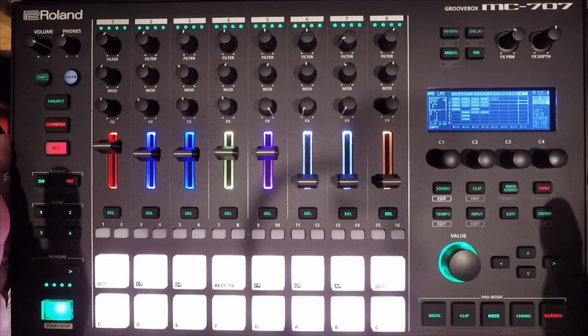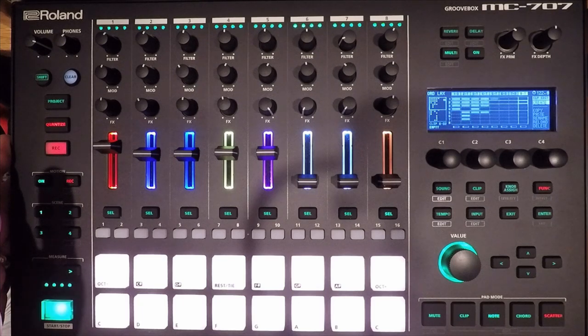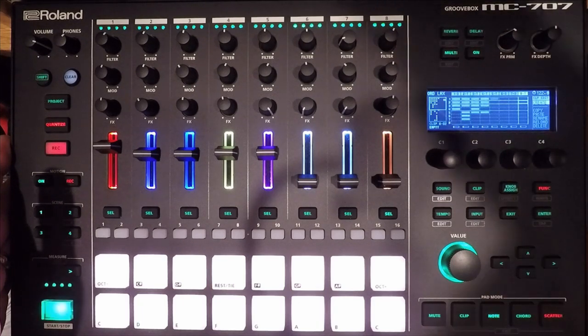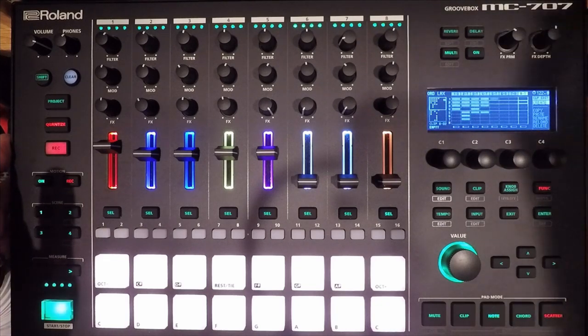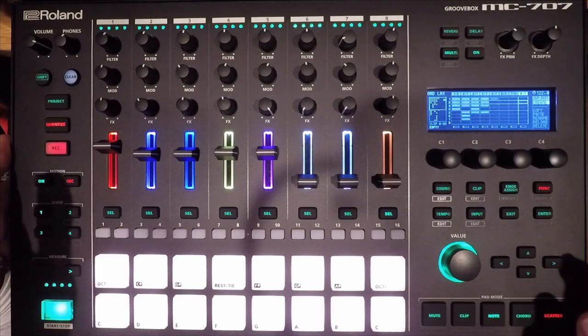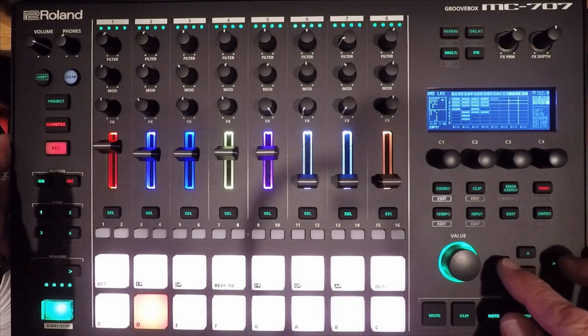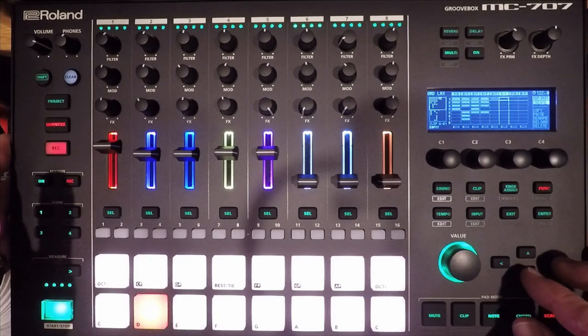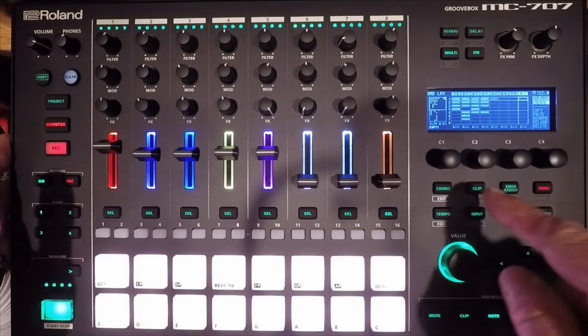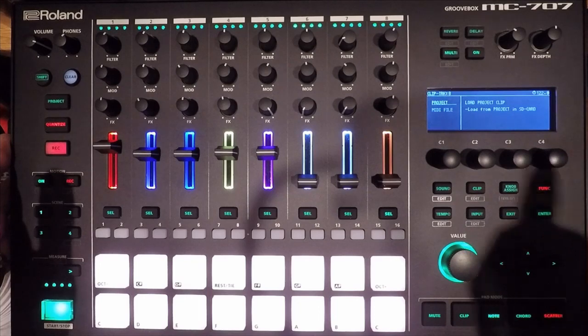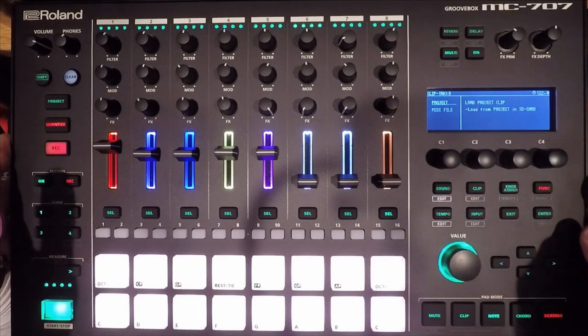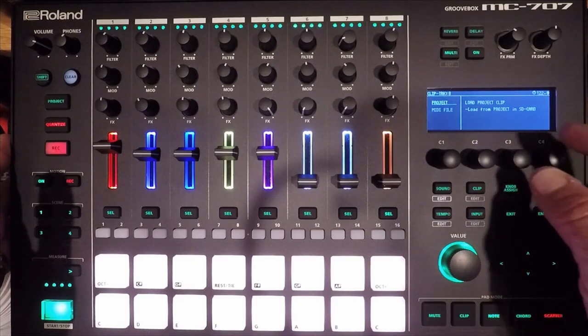Keeping again with the MIDI theme, another new feature for MIDI is the ability for SMF import function, which means you can now import MIDI files. To do so, select an empty clip, press the clip button, and you'll now see MIDI file as an option.